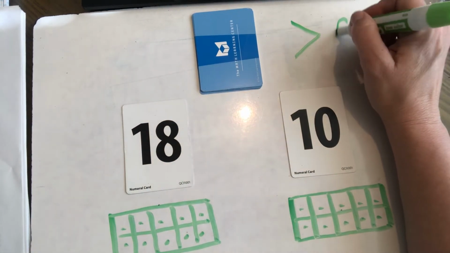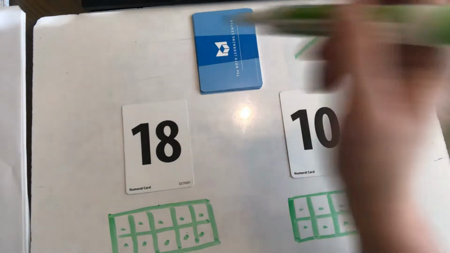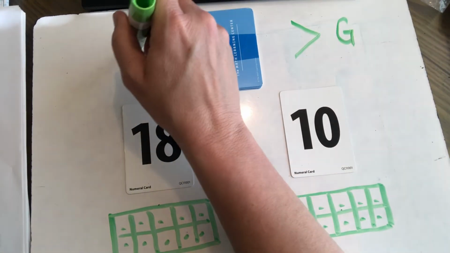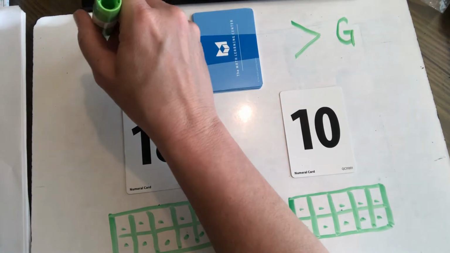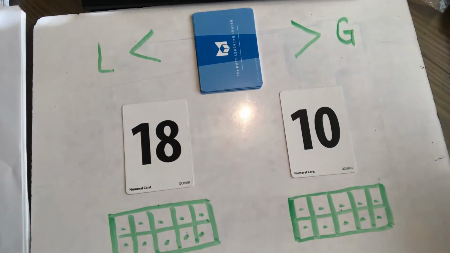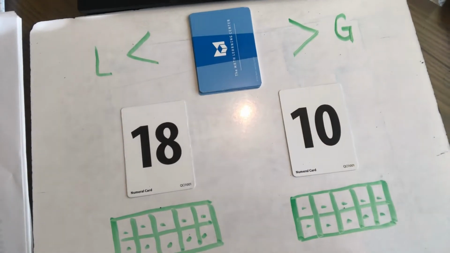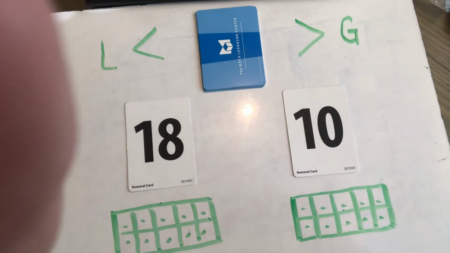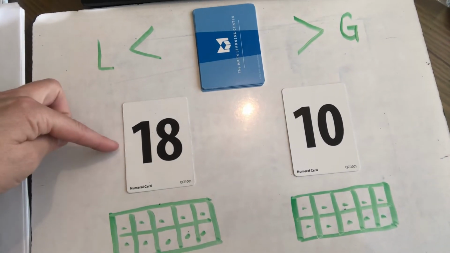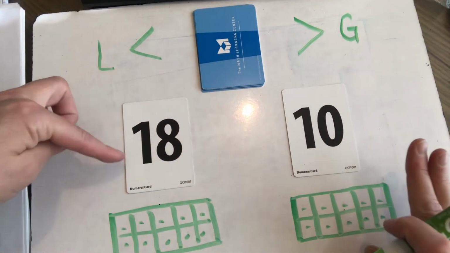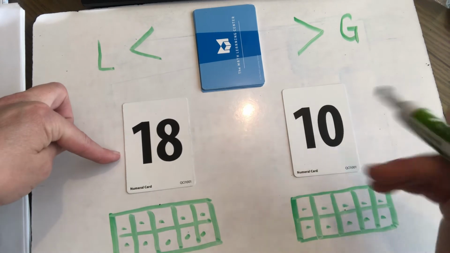If the number is bigger, I'm going to put G for greater than. If the number is smaller, I can use the less than symbol. And because I'm talking about 18, I'm going to read left to right. 18 is what compared to 10?